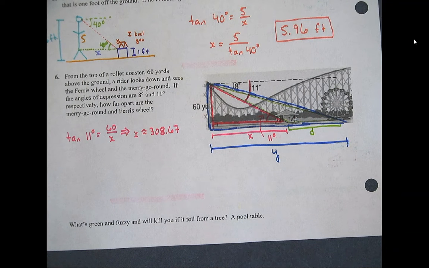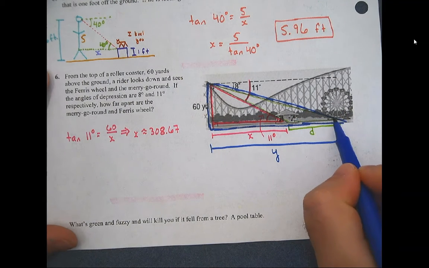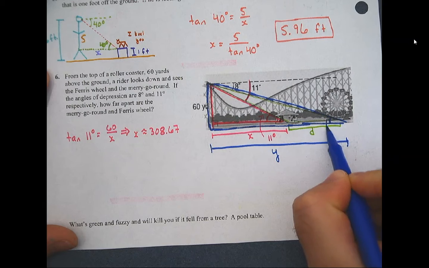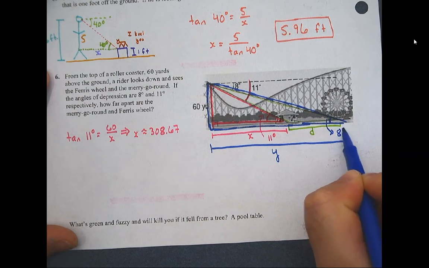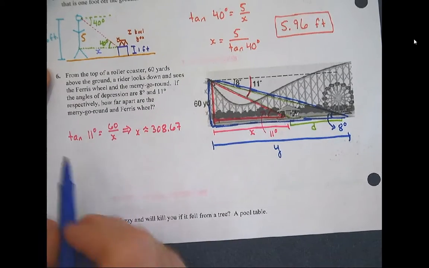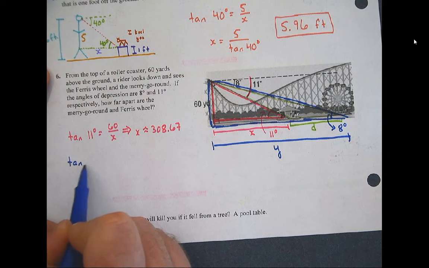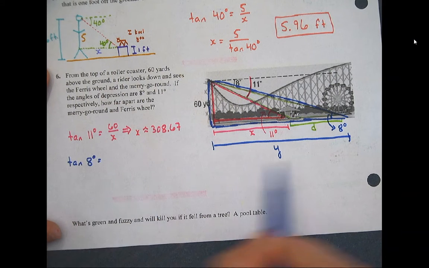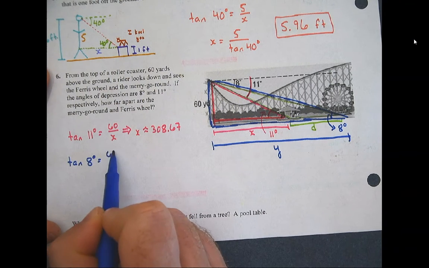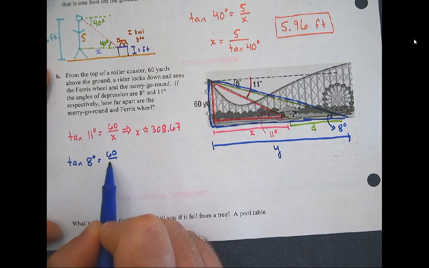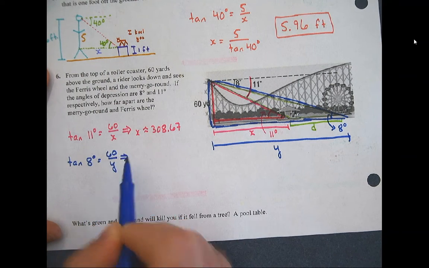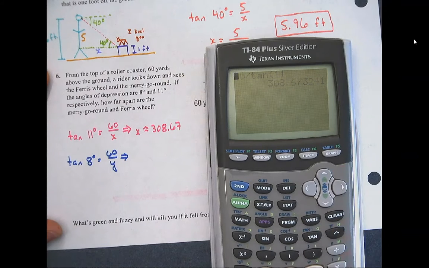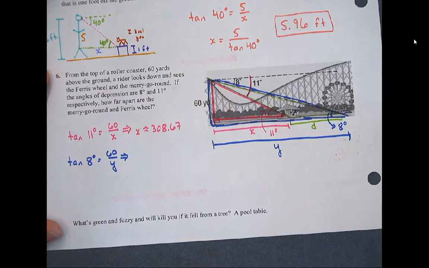Then I can do the same thing with the blue triangle. I need the angle here. This angle ends up being 8 degrees. And then I've got another tangent. Tangent of 8 degrees equals opposite, which is 60, over adjacent, which is y. Switchy again. 60 divided by tangent of 8, 426.92.